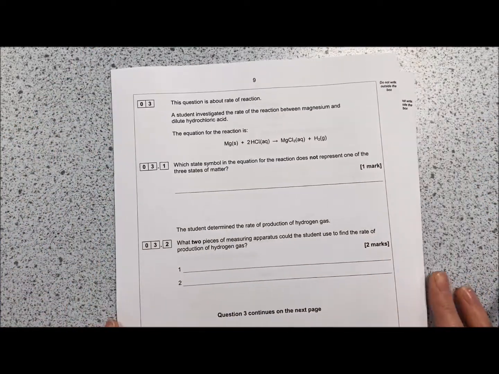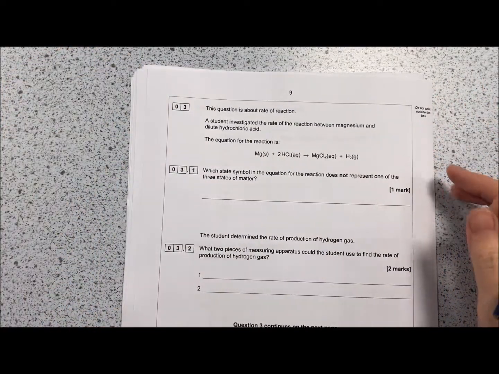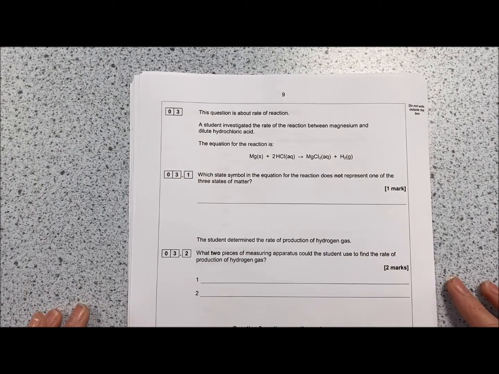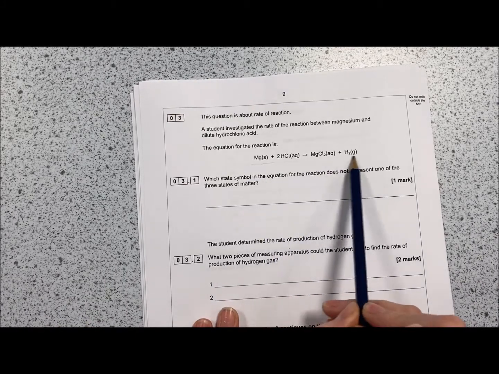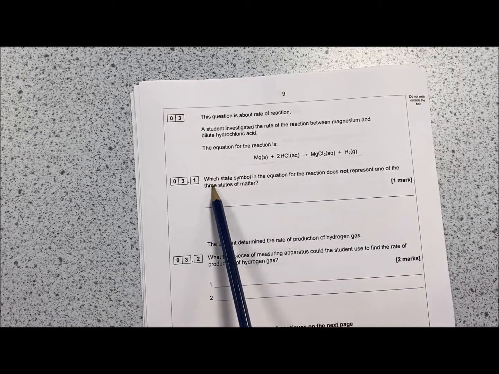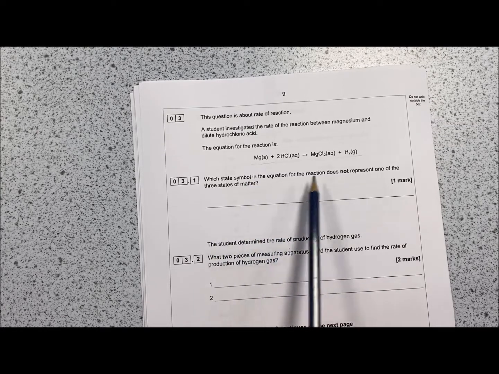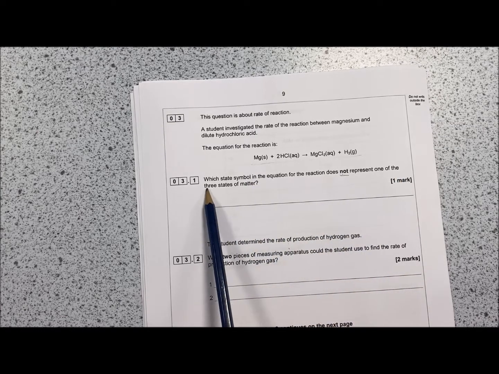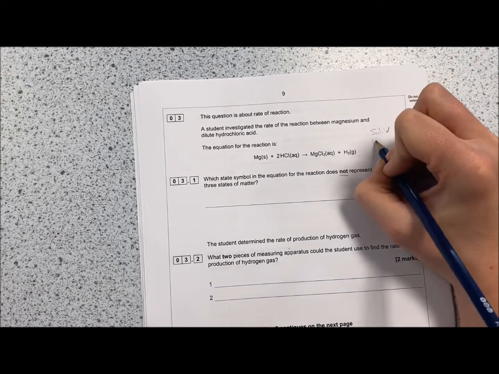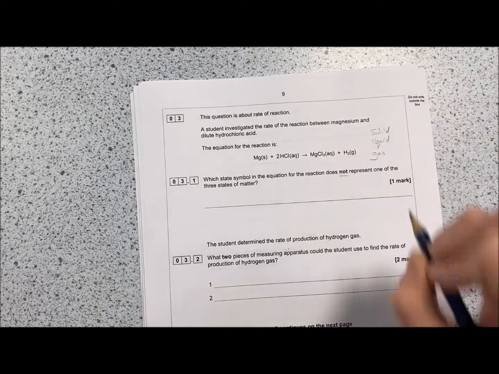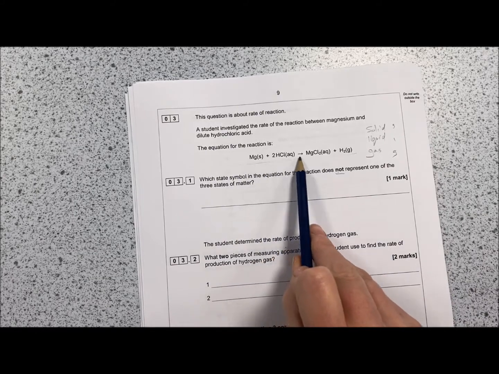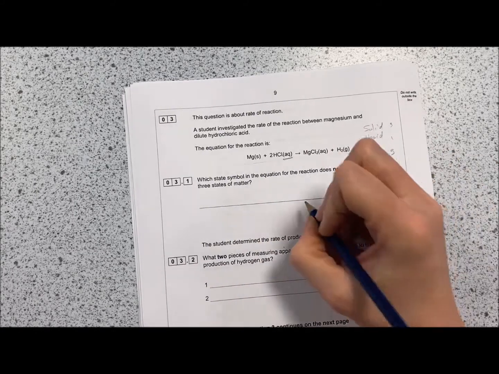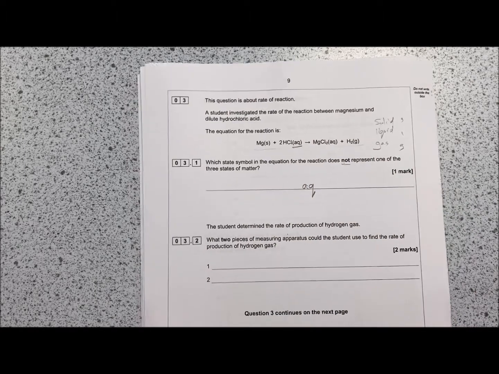Question 3 is about rate of reaction. A student investigated the rate of reaction between magnesium and dilute hydrochloric acid. The equation for the reaction is given to you. Which state symbol in the equation for the reaction does not represent one of the 3 states of matter? So states of matter are solid, liquid and gas, so S, L and G. So from here, which state symbol is not one of them? It's AQ. That's it, nice and easy.